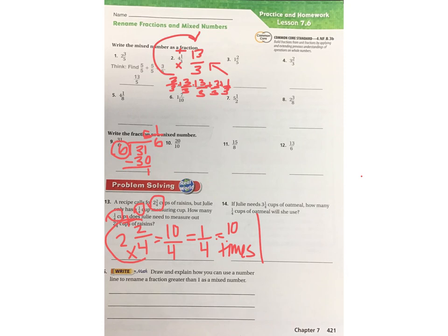Okay, number 15. It says draw and explain. Ooh, 2 parts to that. How you use a number line to rename a fraction greater than 1 as a mixed number. If you need to use the page in your workbook to help you with that, that's a great example. Okay, ready and go.